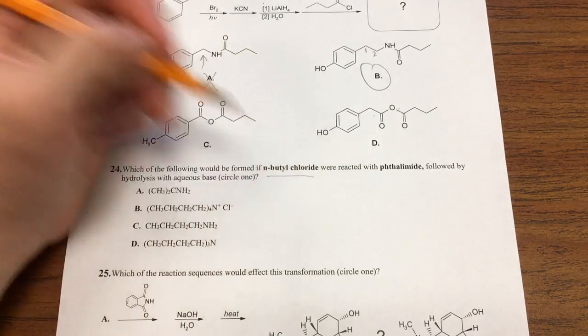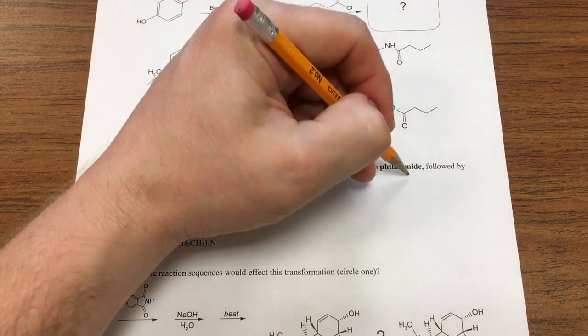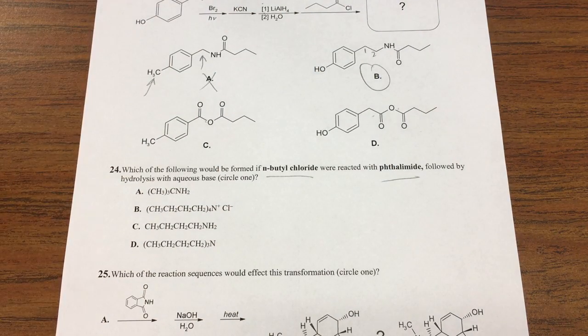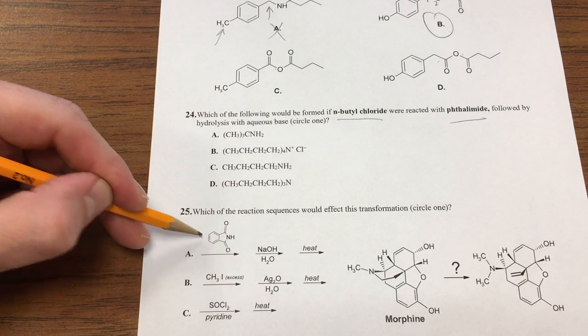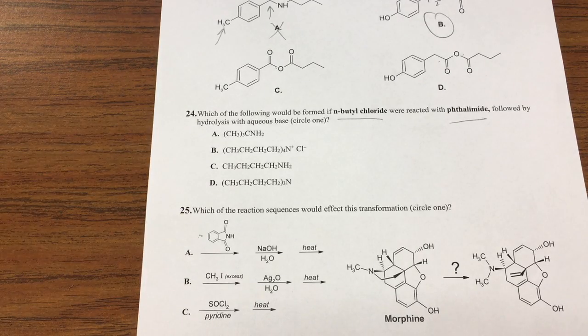No. This is more like an MCAT type question where they want you to know the word phthalimide. If you had no idea how phthalimide was spelled, then you wouldn't know that it is this compound down here. That's phthalimide, didn't even have to draw it.